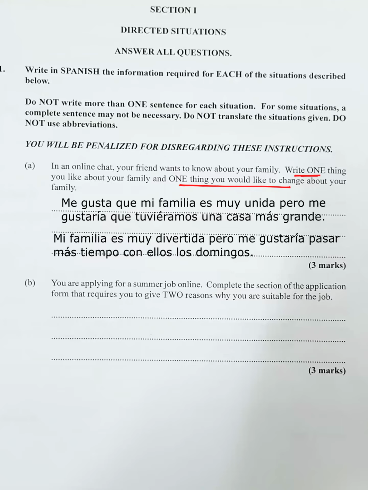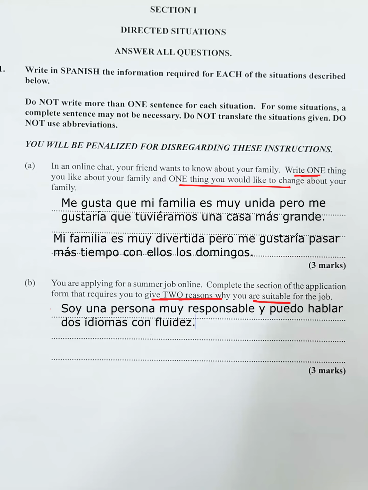For the second one, we have here, you are applying for a summer job online. Complete the section of the application form that requires you to give 2 reasons why you are suitable for the job. So this is really simple. If you are applying for a job, I mean, there are so many things that you can say. This is just a suggestion, right? So an example here, as you're seeing, soy una persona muy responsable y puedo hablar 2 idiomas con fluidez. So I'm a responsible person and I can speak 2 languages fluently.